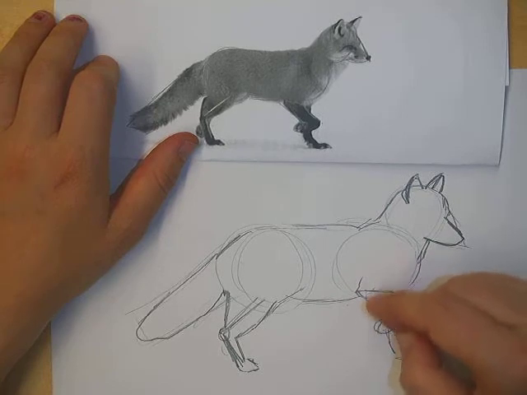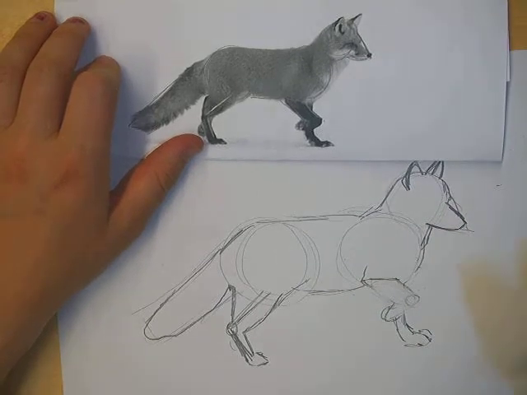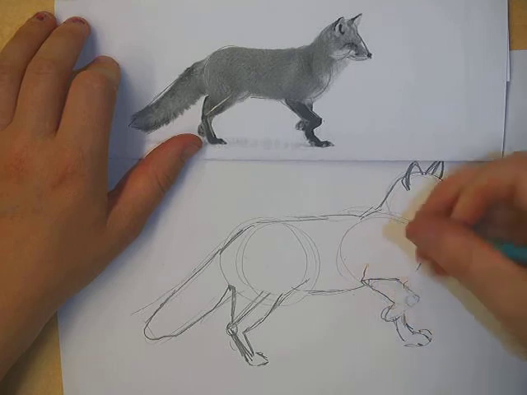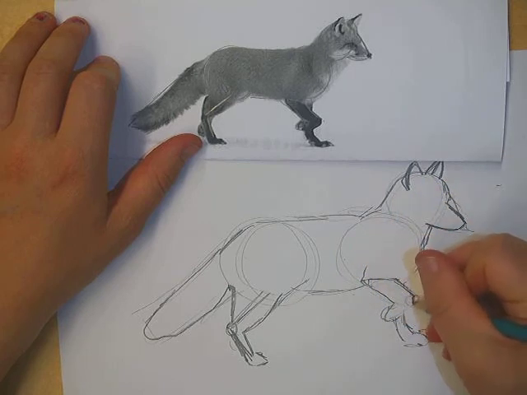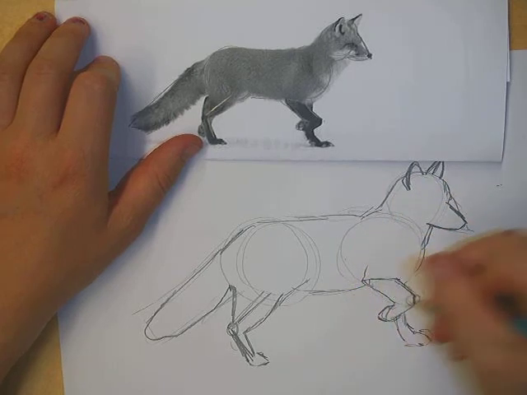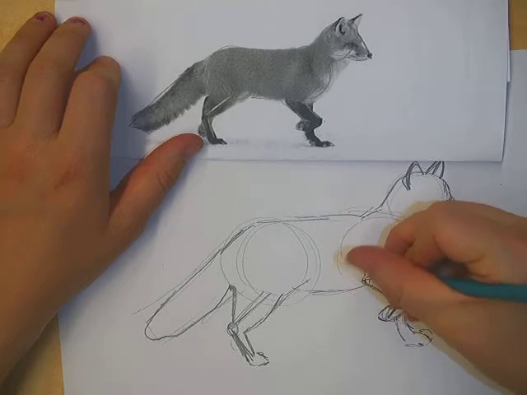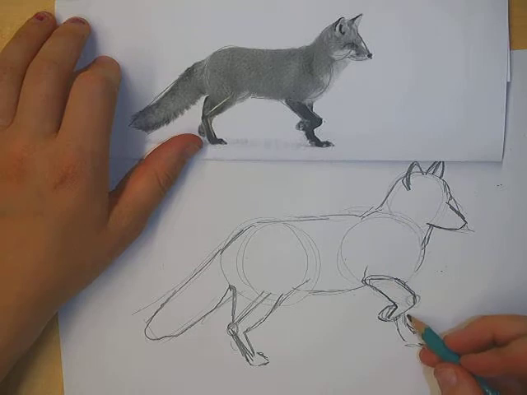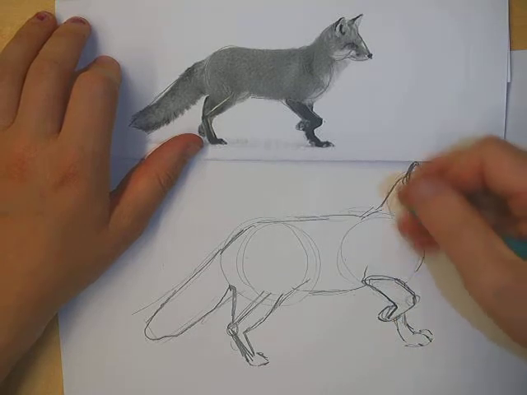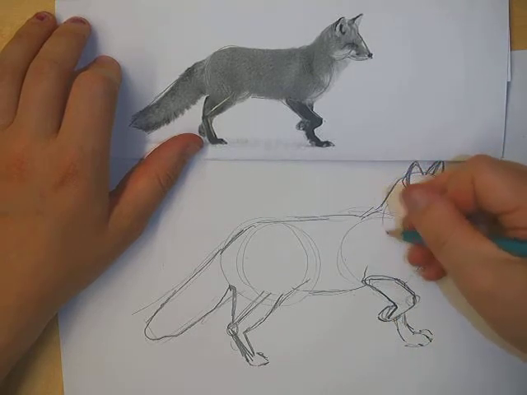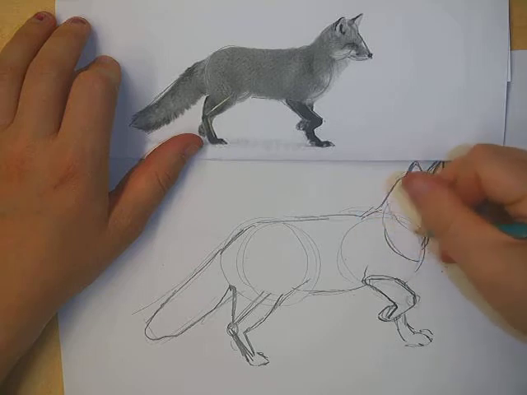I'm going to grab my eraser here. All these simple shapes I made have served their purpose. They've helped me get my proportions right. Now I can erase them. So let's see. Oh, that will work. I can create this space right here as a Zentangle shape.